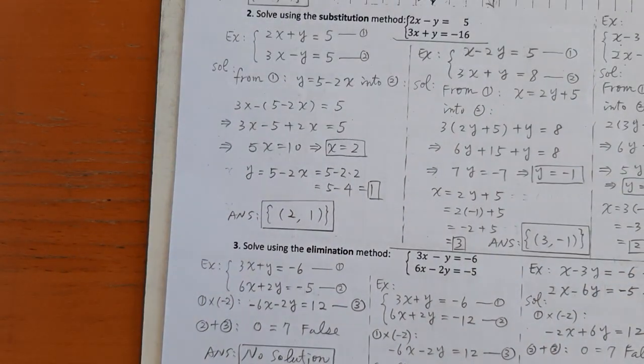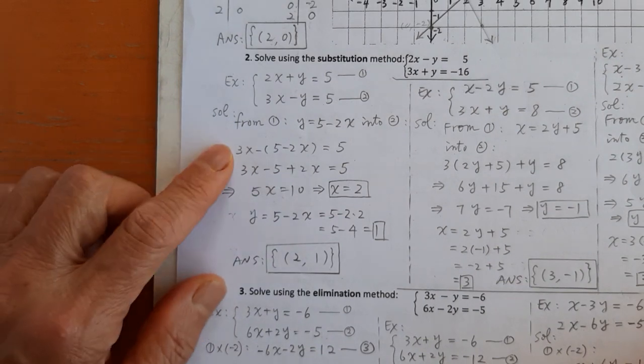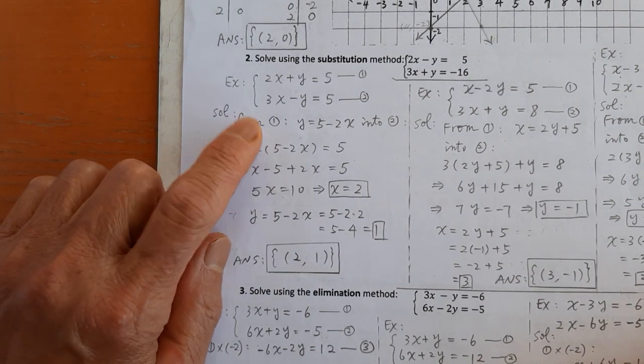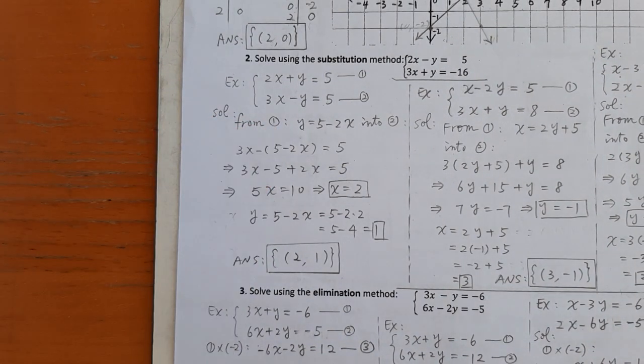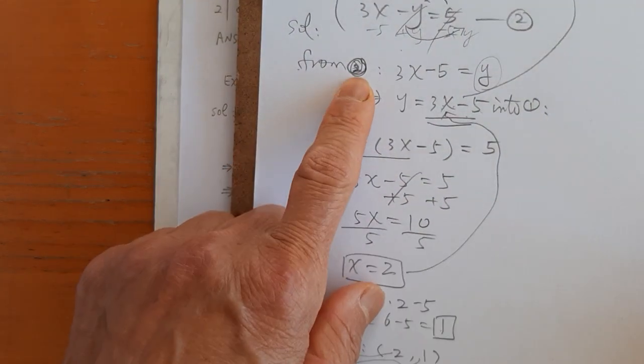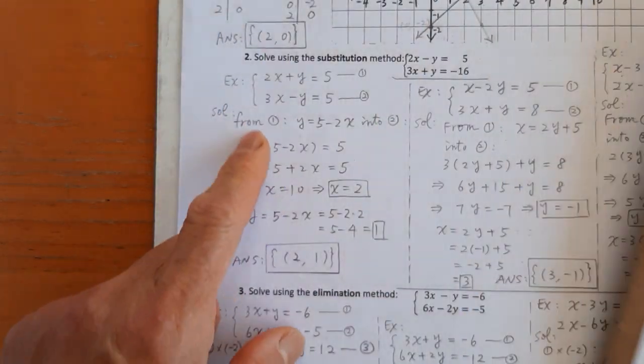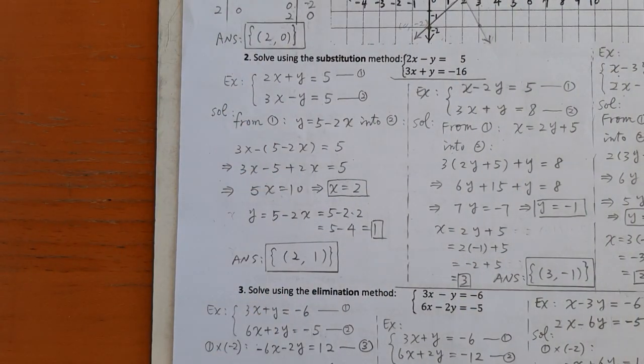That's the solution on my file, and this is from the first equation. And here I do it from the second equation. Either way, in the end you will get the same answer.